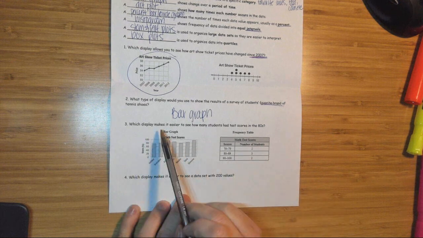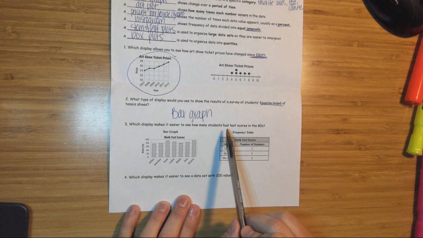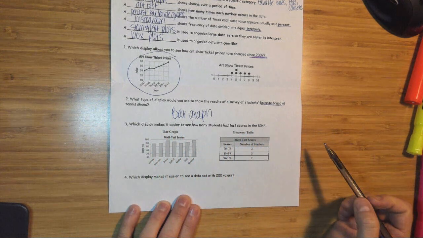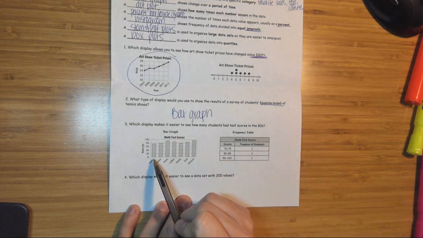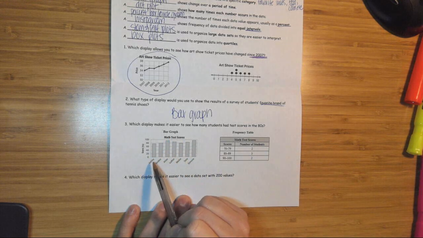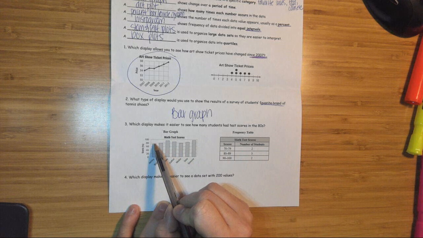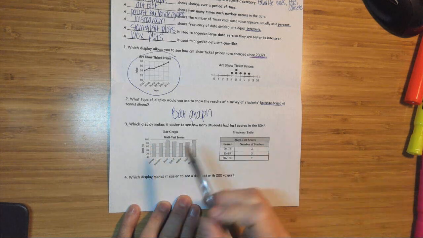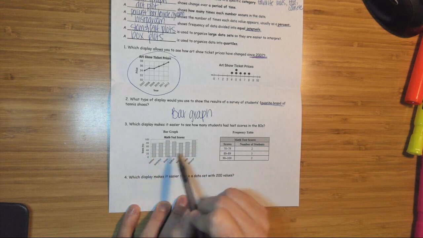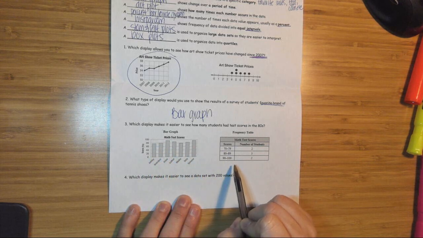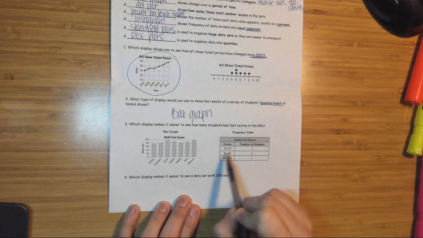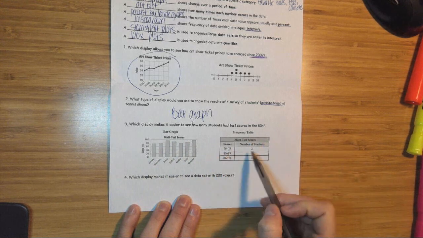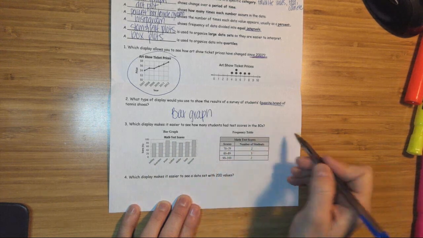Number 3, which display makes it easier to see how many students had test scores in the 80s? So this does tell me students' test scores. Ashley had close to an 80, Brandon had close to an 80, Jesse. So I could use this to figure it out, but this one is definitely easier because it automatically tells me, hey, there's 3 kids that had test scores in the 80s, 80 to 89.